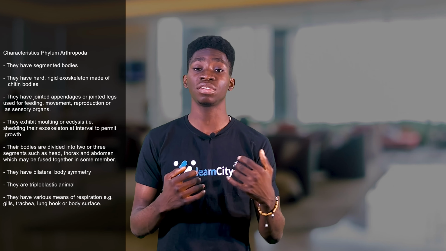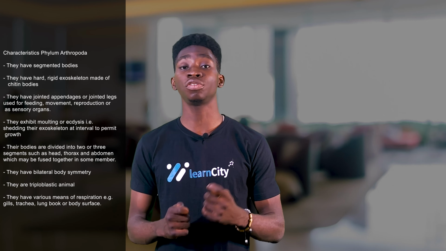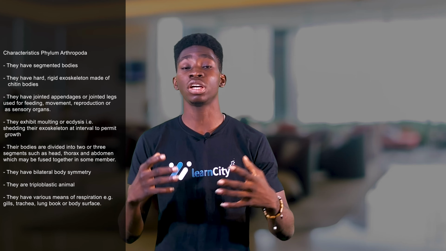Another characteristic is that they have various means of respiration. For example, some make use of gills for respiration. Some make use of trachea. Some make use of lung book. Some make use of their body surface for respiration.